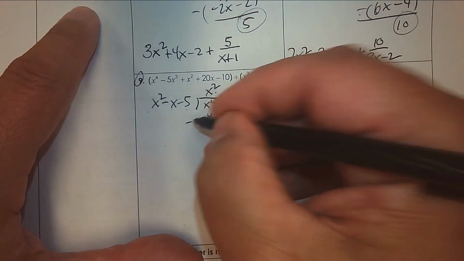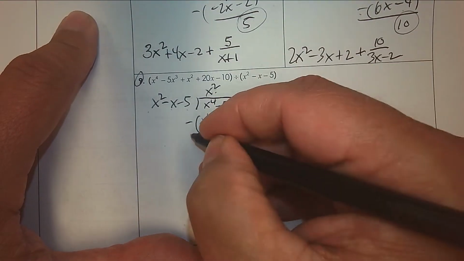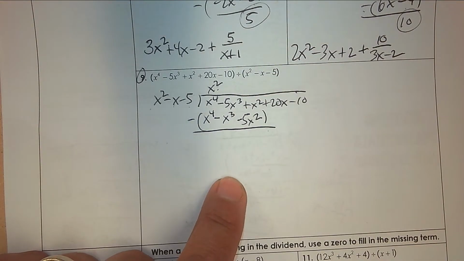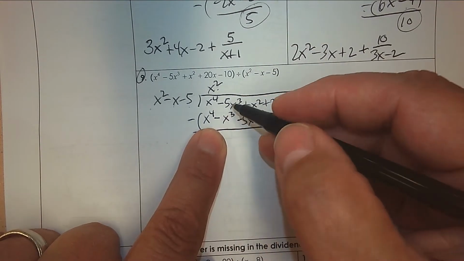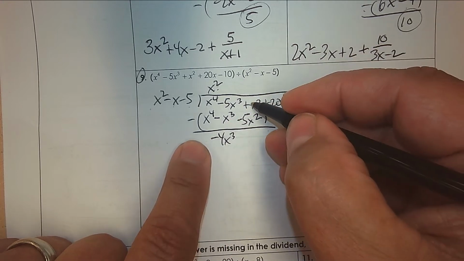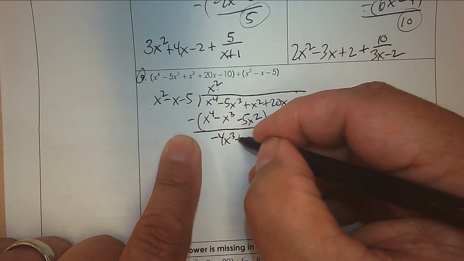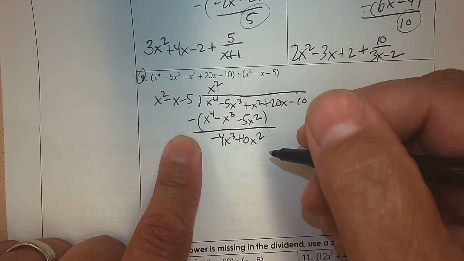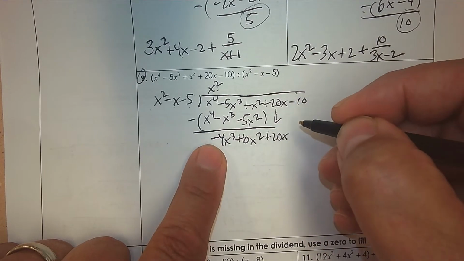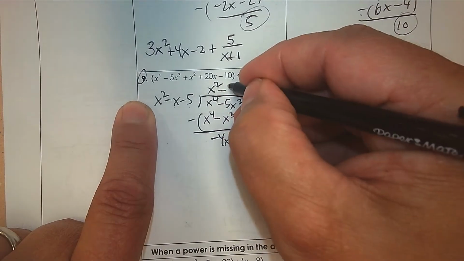Make sure that you subtract properly. So the x to the 4th, remember the first column will always eliminate if you do it right. We're adding here. So negative 5 plus 1, and then 1 plus 5 is 6. Bring down the next term. What's negative 4 divided by 1? That's negative 4x.